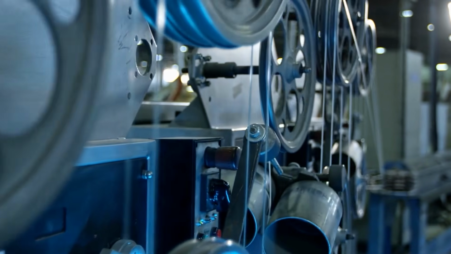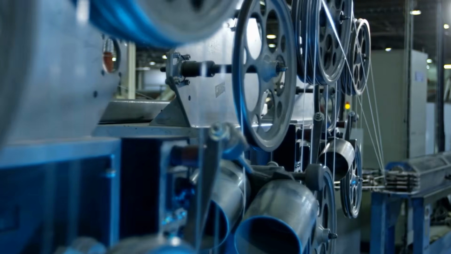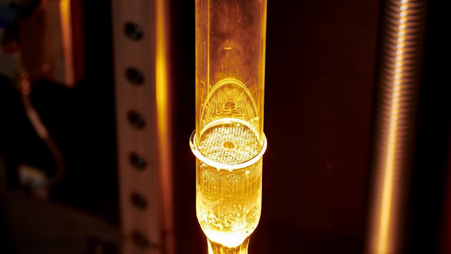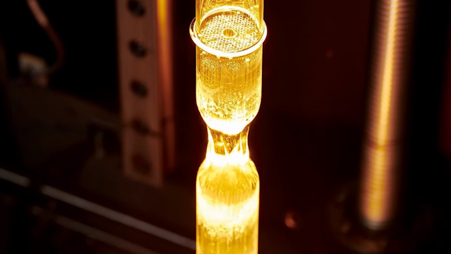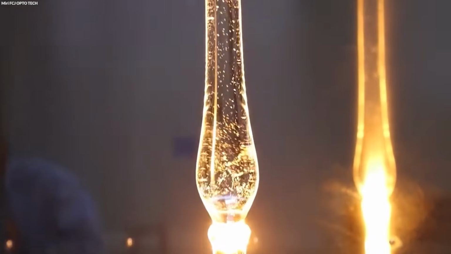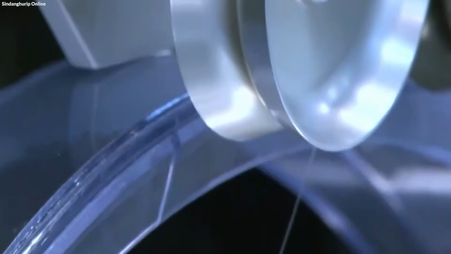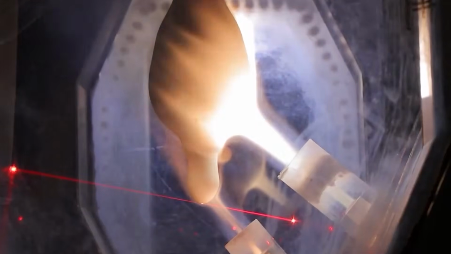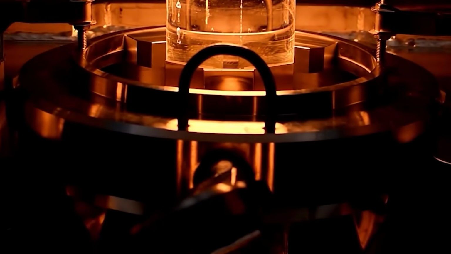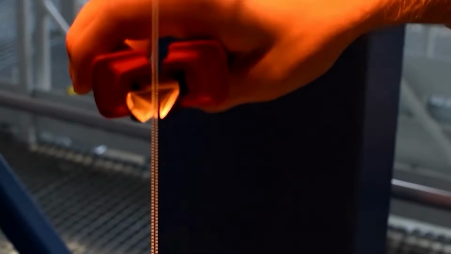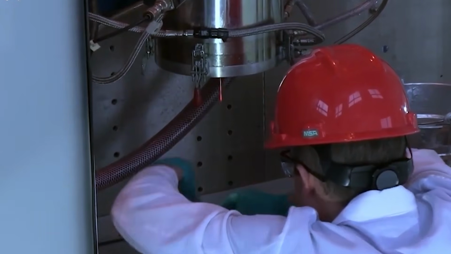These layers form the core and the cladding, the two regions that will later trap and guide light through total internal reflection. At this stage, even tiny structural deviations can ruin the entire batch. Diameter variations measured in microns can reduce transmission efficiency across continental distances. Because whatever exists inside the preform will be stretched thousands of times thinner.